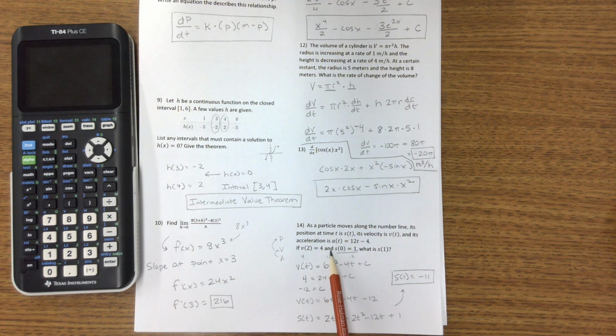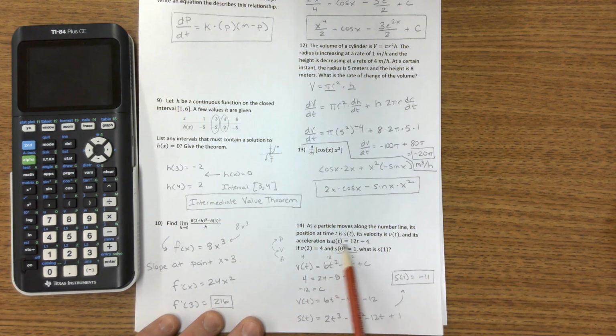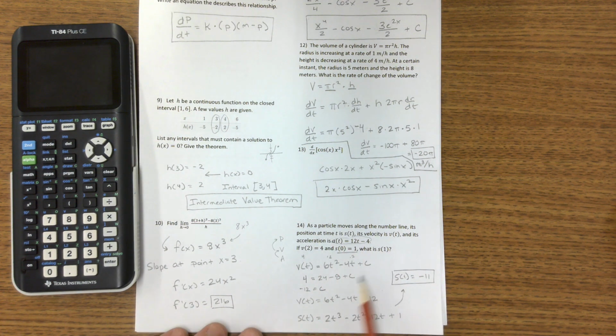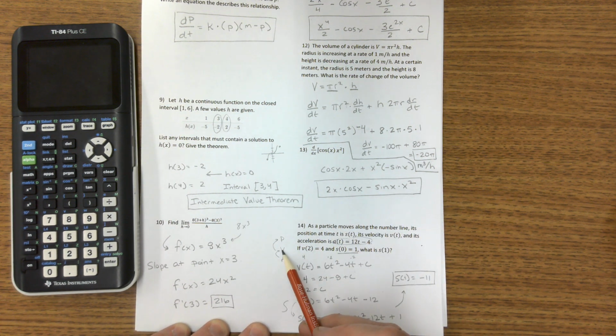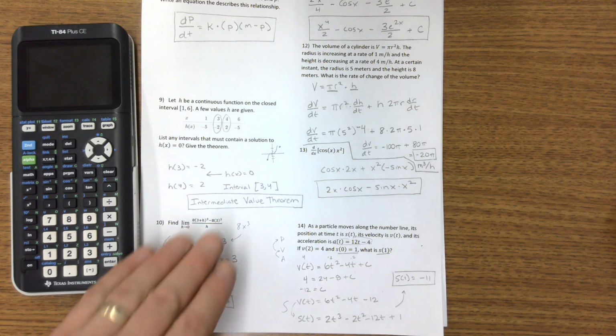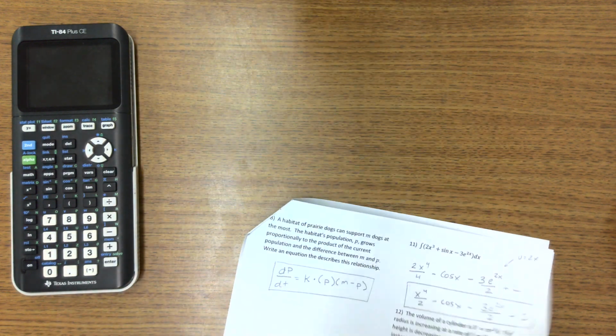We integrate this acceleration here, and we have this. Then we plug in the value for c and figure out what c is. Then we take this and integrate it back. We just keep integrating up the ladder. Integrate, figure out c. Integrate, figure out c. And then once we figure out c, we can plug that in and find the output there.